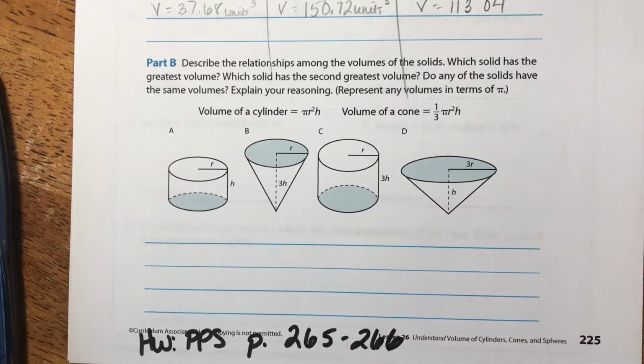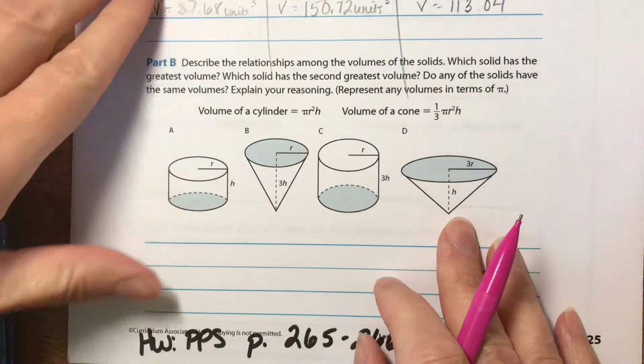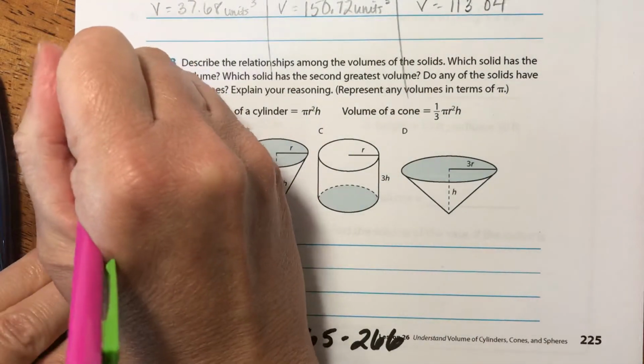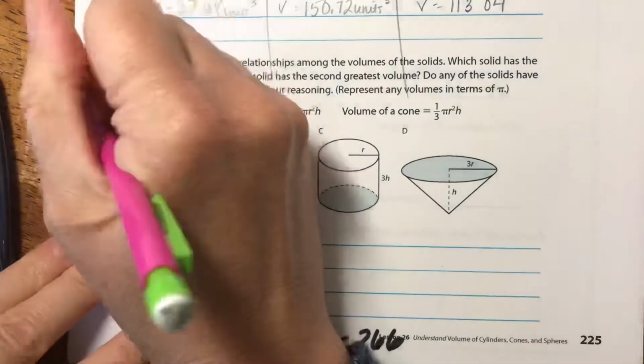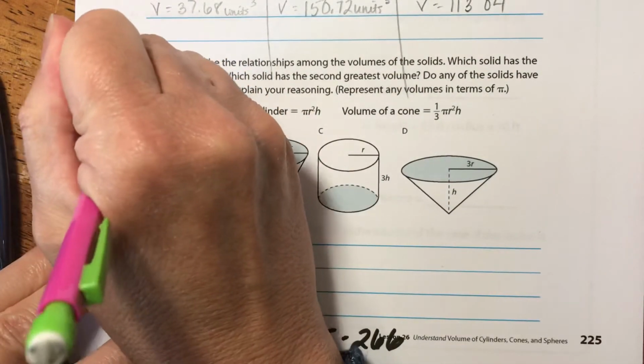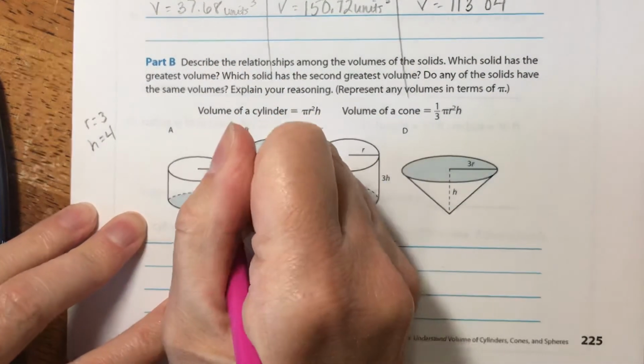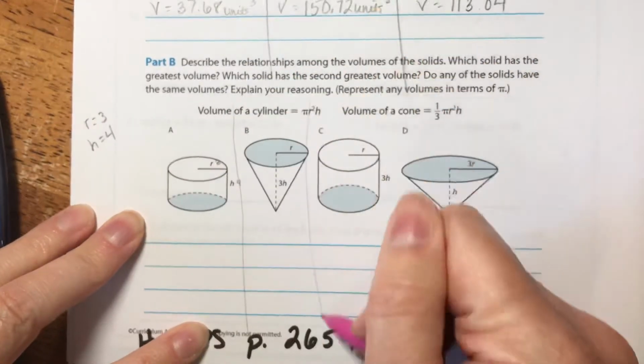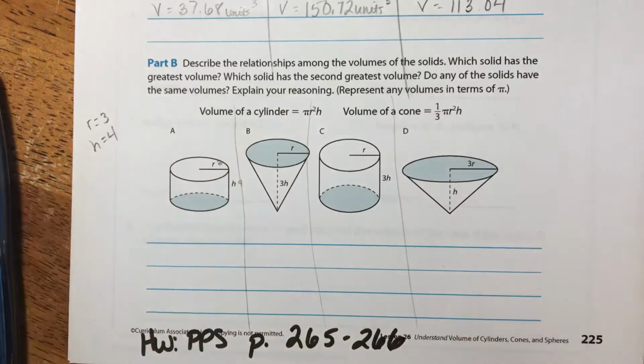So I'm going to do the exact same thing I did up here. Let's give the letters a value. So what do we want R to be? R is going to equal, let's go R is 3 and H is 4. Okay, so 3 and 4. Can I do the same thing I did before? Ooh, those are tight. Okay.